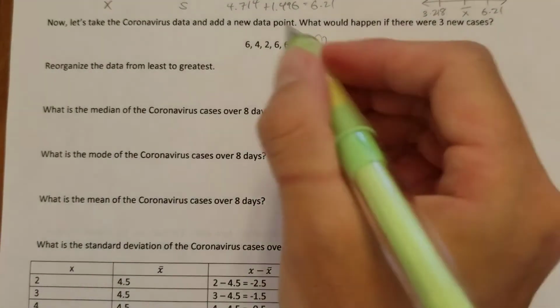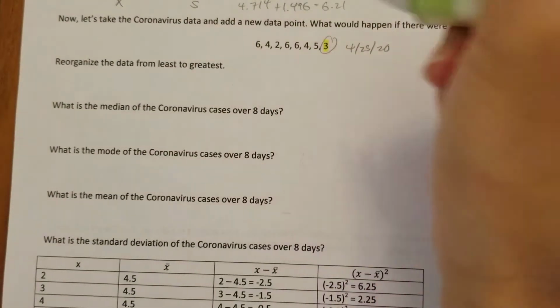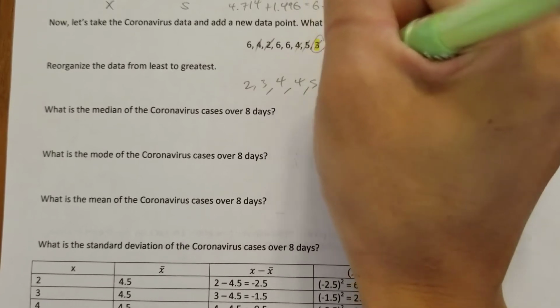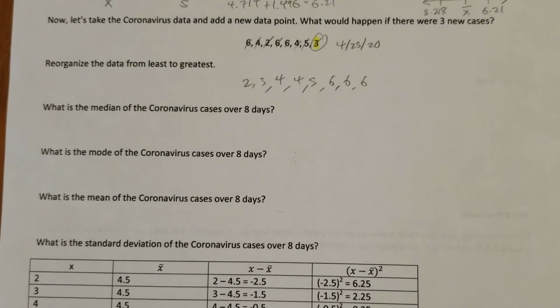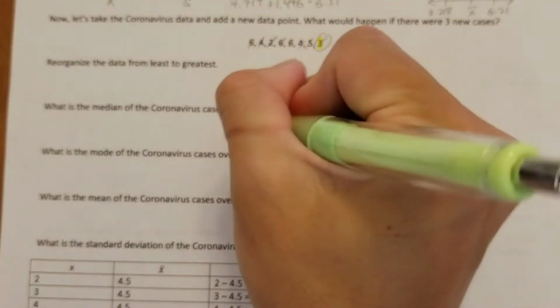Okay. So we want to reorganize this data again from least to greatest. So if we reorganize this data from least to greatest, 2 goes here, 3 goes here, 4, 4, 5, and then 3 6s. Okay. What is the median of the coronavirus cases over 8 days?